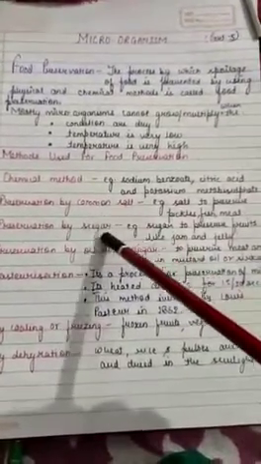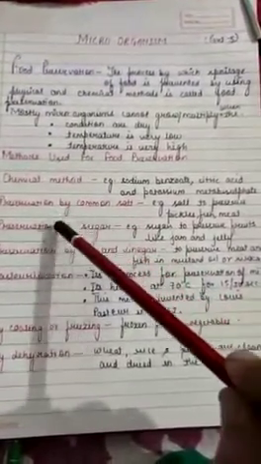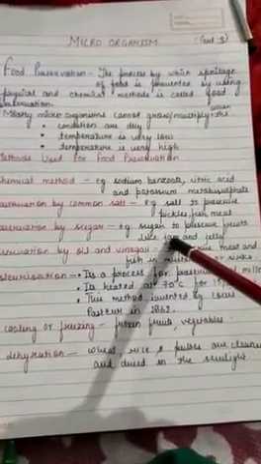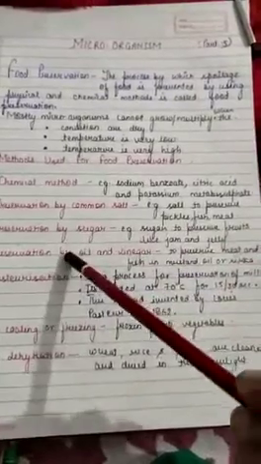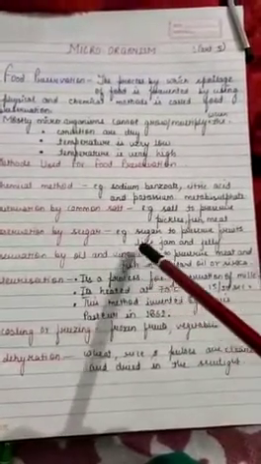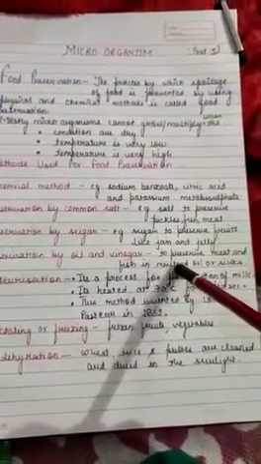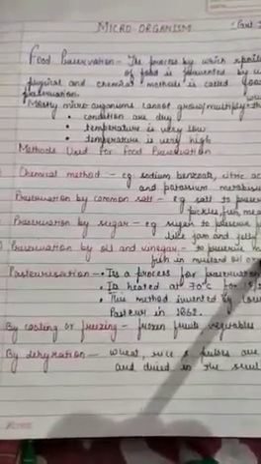Now sugar. An excessive amount of sugar is used to preserve some fruits, like in jam and jelly. Now, preservation by oil and vinegar. To preserve meat and fish, we use mustard oil or sirka, and this method is called preservation by oil and vinegar.